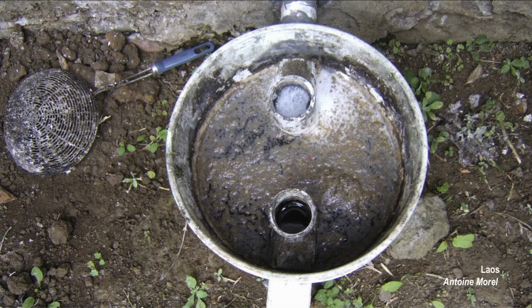Here you can see a nice example of a simple interceptor tank that prevents the FOGS from entering into the small pipes. After some time, that little strainer on the left would be used to remove the FOGS and keep the small interceptor functioning well.